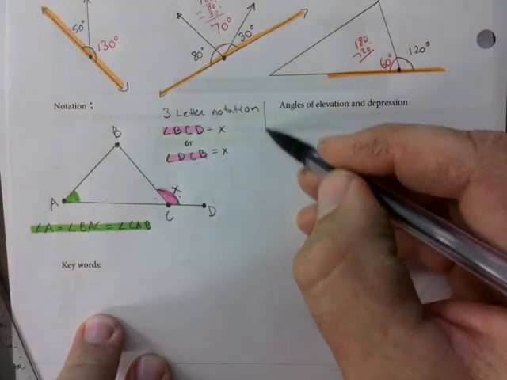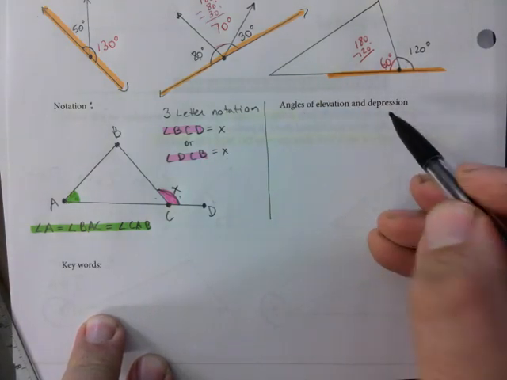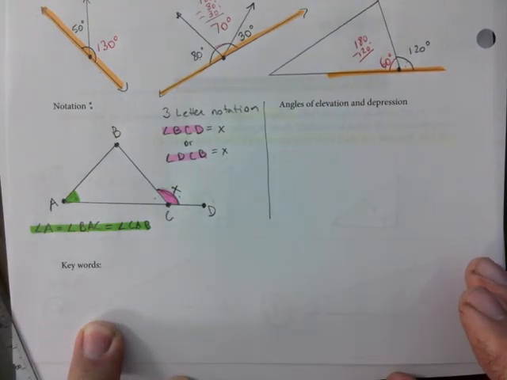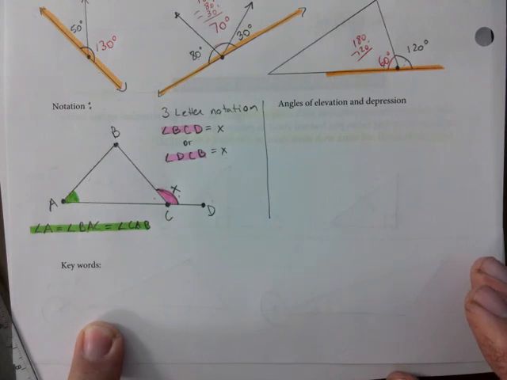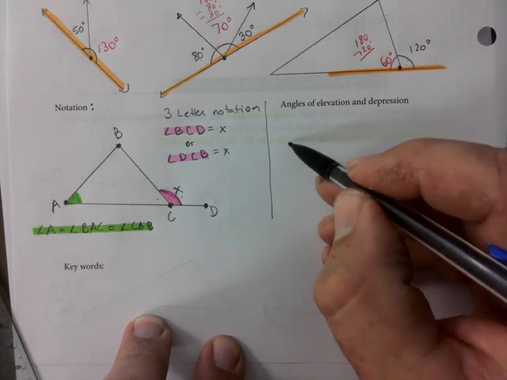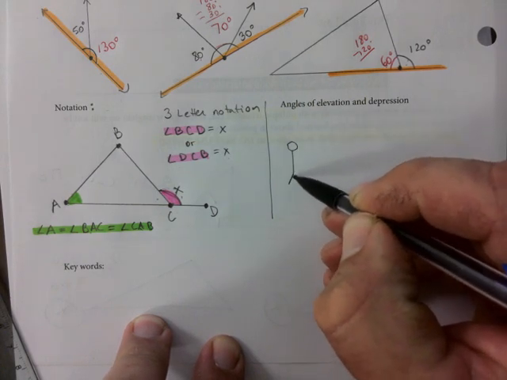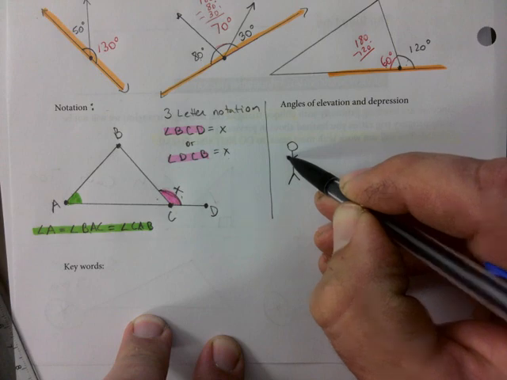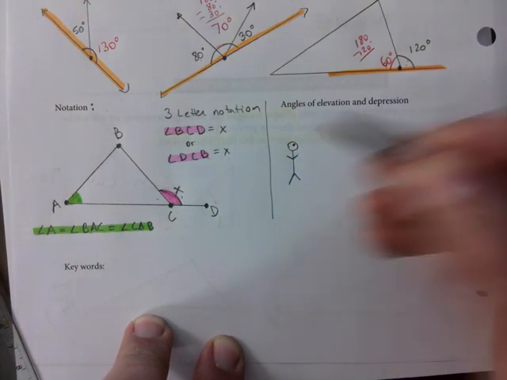Anyways, angle of elevation and depression. Do you remember that? Grade 11? Okay, so I want to make sure you know the difference. Okay, so look at my amazing visual representation here. You can't get any better than this.